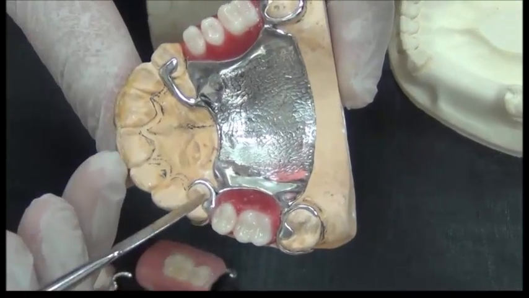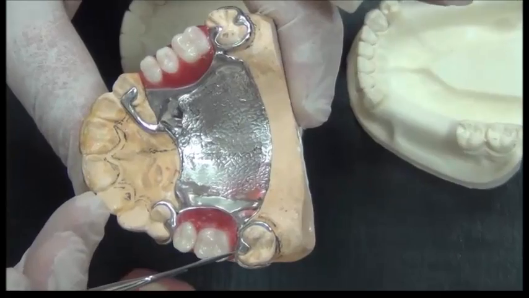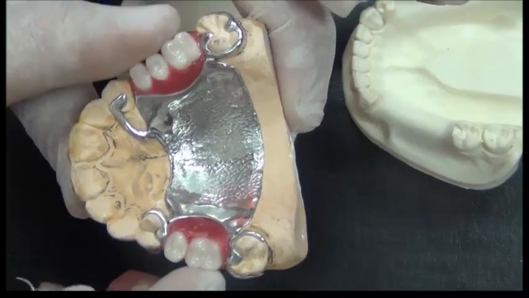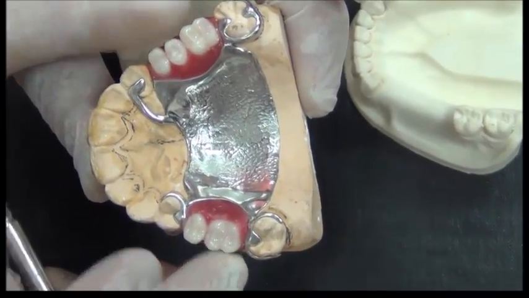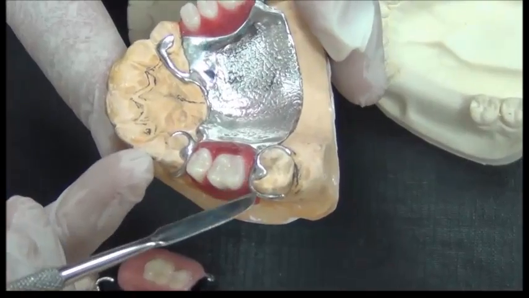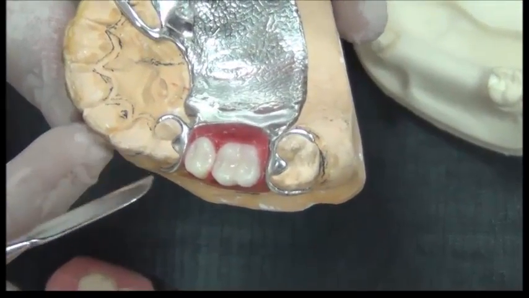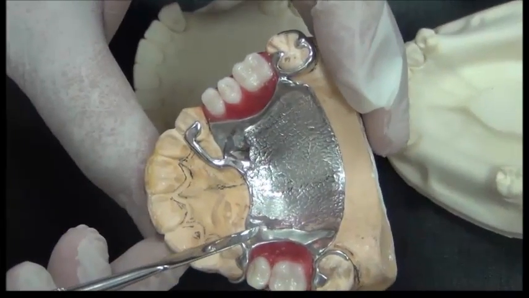So to satisfy all of these requirements, having good support, having good retention, and having good stability while doing the function, the RPD should be designed taking account and utilizing features already present in the remaining dental structures and the soft tissue and bone.